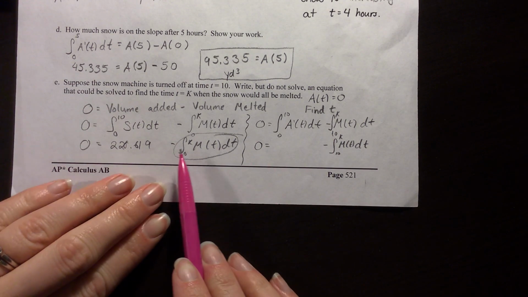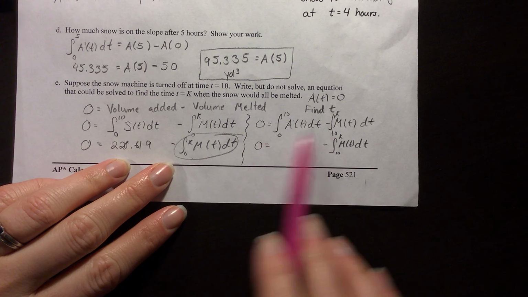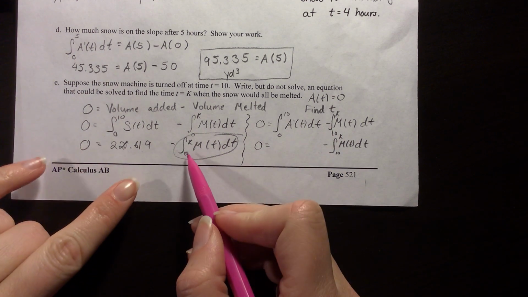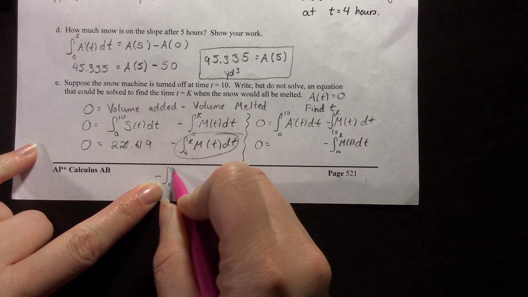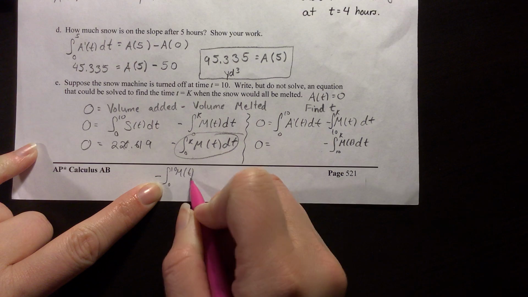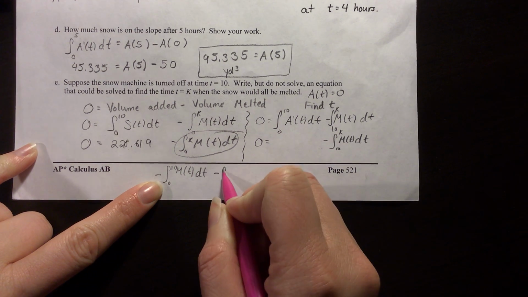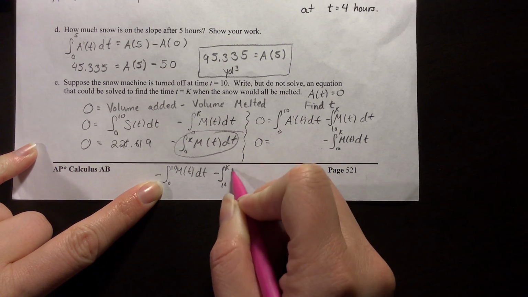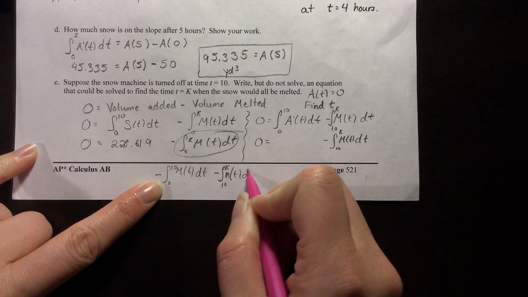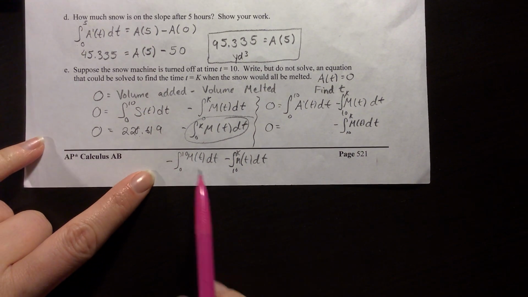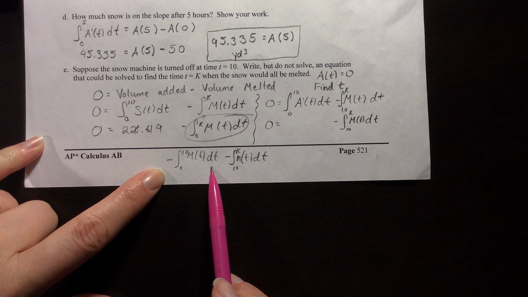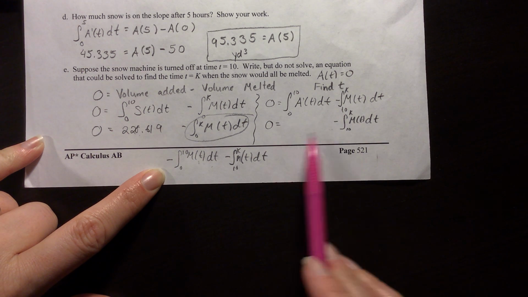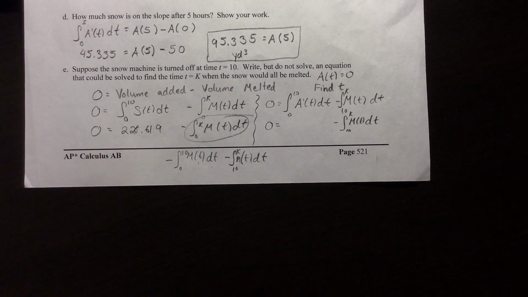Basically what's going on, the difference between what I did and what they did, was that we could split this up into subtracting the integral from 0 to 10 of m of t dt and the integral from 10 to k of m of t dt. I guess that's really what I'm looking for. And if I find this integral, it should be the same mathematically, like this plus this should equal this number. Yeah, I got there.